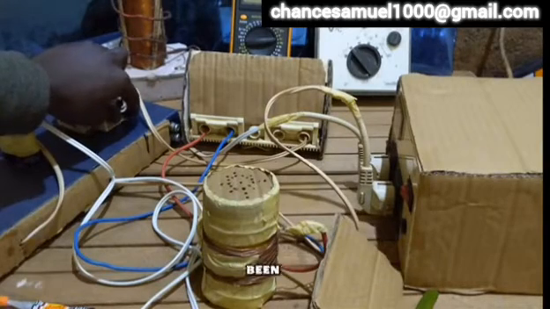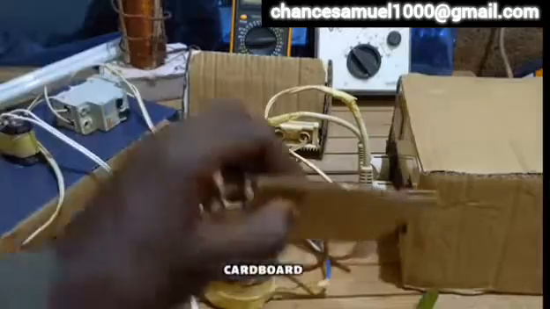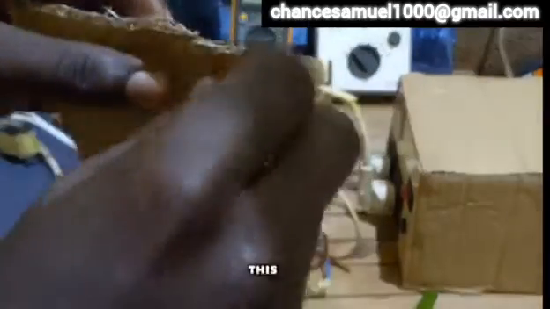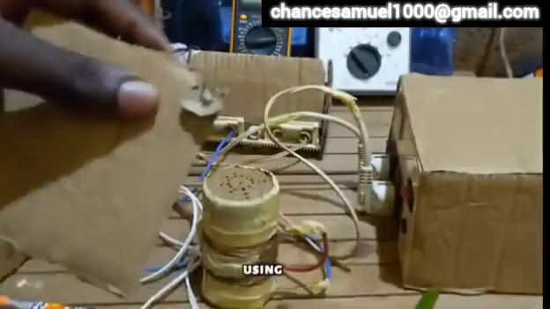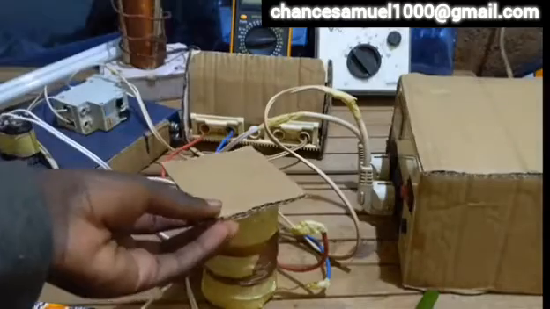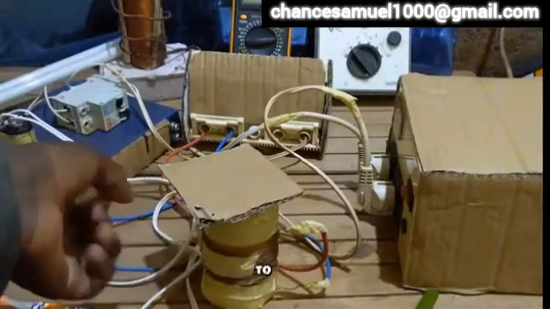That is actually what I've been telling you. You see, this is actually a cardboard, to be honest with you. I don't even wanna joke with you. This is a real cardboard that I'm using. But what happens here when I turn on the ultrasonic sound is amazing, to be honest with you. This is what happens.